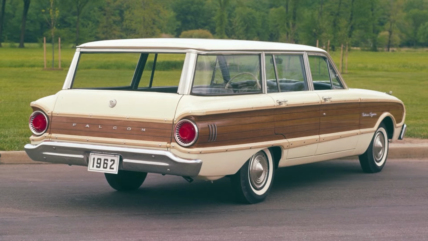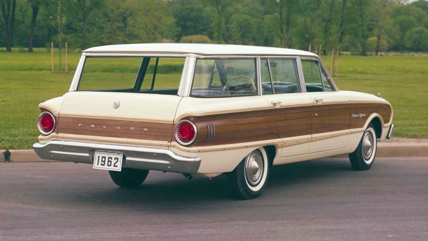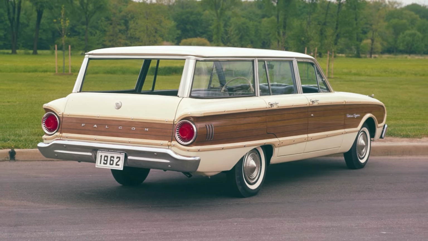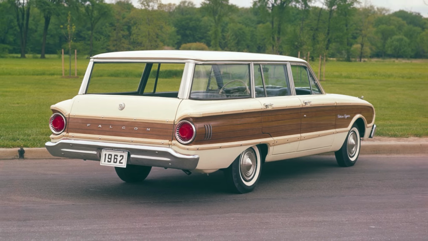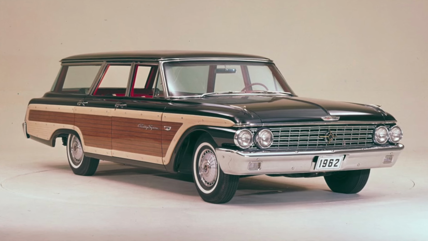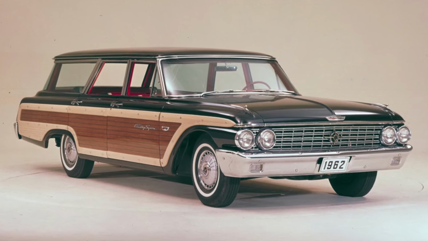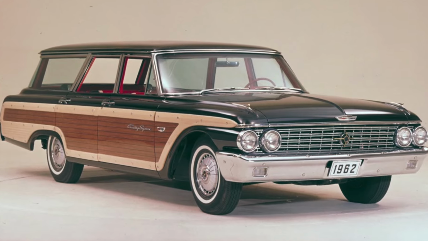A new series for the 1962 model year and optionally available with Futura-type front bucket seats and console, the Falcon Squire wagon had faux wood grain and surrounds on the body sides and tailgate to emulate the sophisticated look of the larger Country Squire four-door station wagon in the Ford full-size lineup.